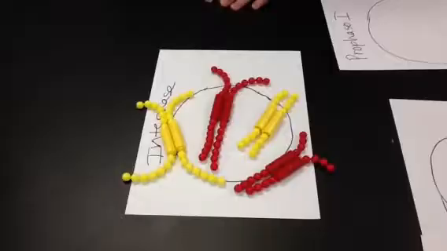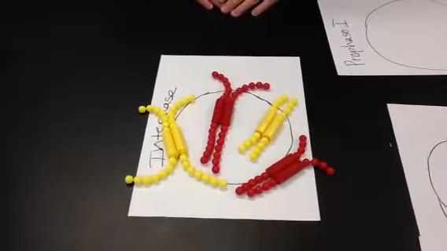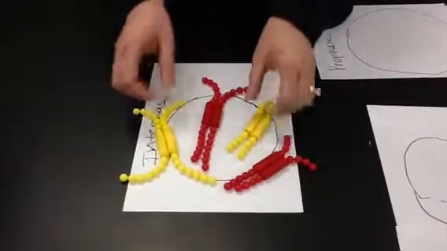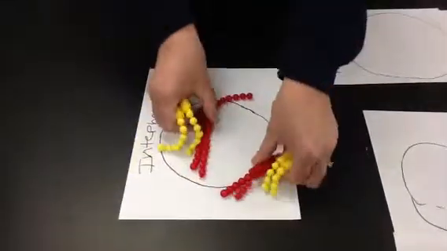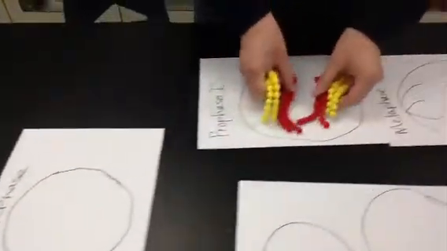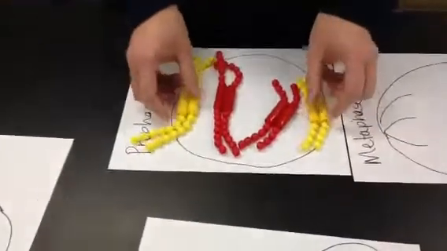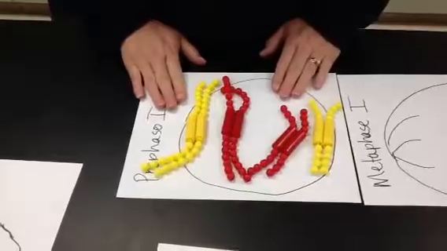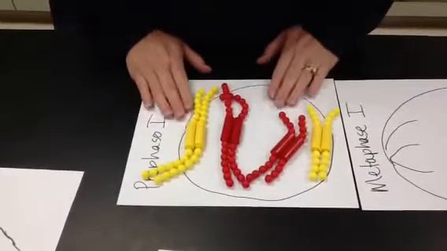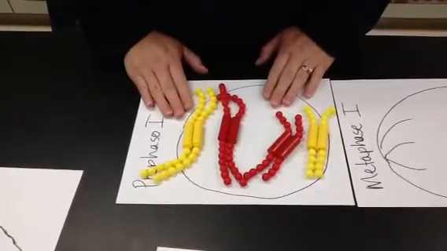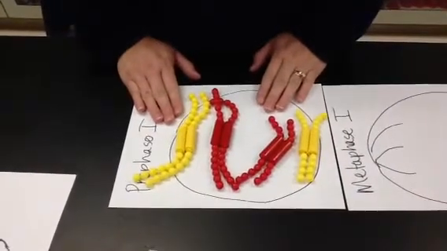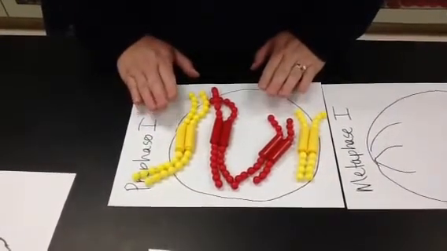In prophase 1 is where we are going to take these 8 chromosomes and walk through the process of meiosis, or start that. So we're going to go to prophase 1. And some of the things that happen in prophase 1 are, first, the nuclear membrane disappears. The centrioles and spindle fibers appear. Homologous chromosomes pair to form tetrads, and crossing over would take place.